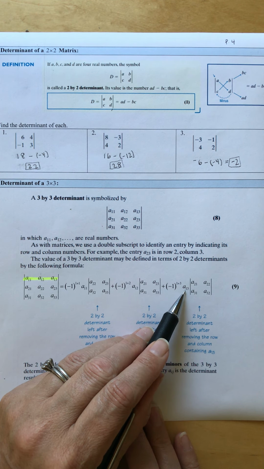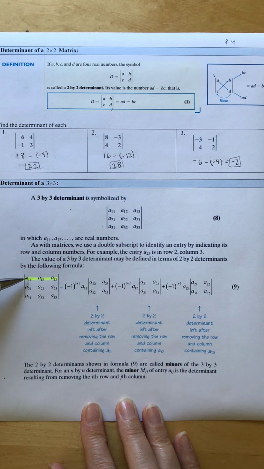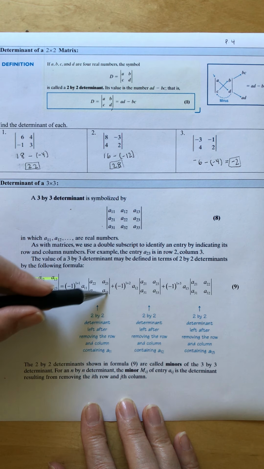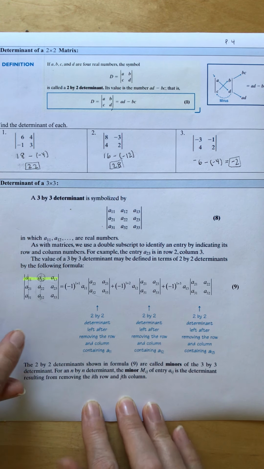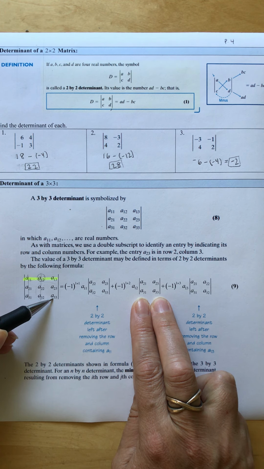That's no coincidence. And then also, when this is 1, 1, if you cross out the row and column that go with A11, then you get this determinant right here. And then A12 is this value. If you cross out this row and this column, then the remaining determinant is 2, 1, 3, 1, 2, 3, 3, 3.